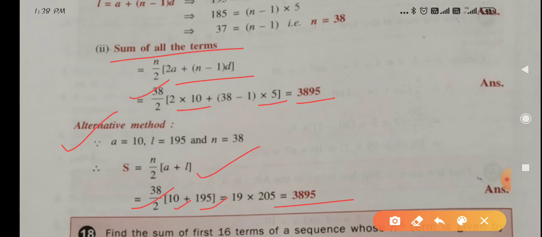So you can use any method, by applying n by 2 into a plus l, or by applying n by 2 into 2a plus n minus 1 into d. If last term is given then you can apply n by 2 into a plus l. Otherwise in every case you apply n by 2 into 2a plus n minus 1 into d.